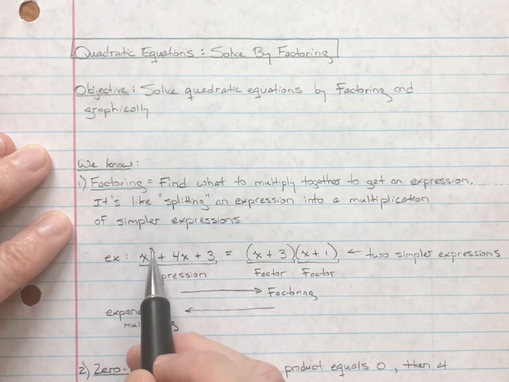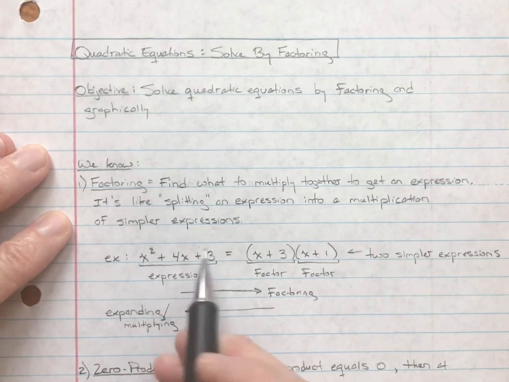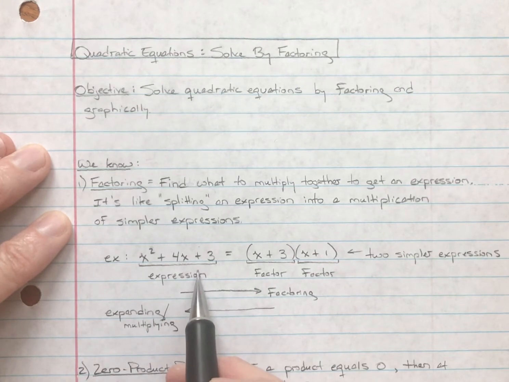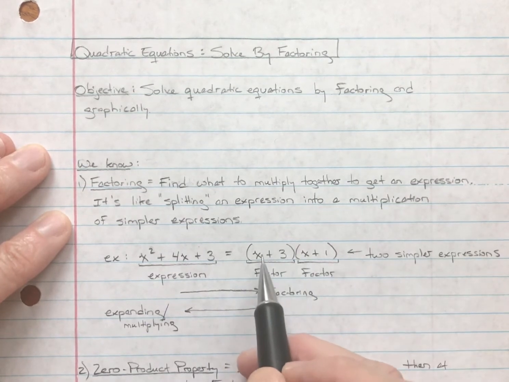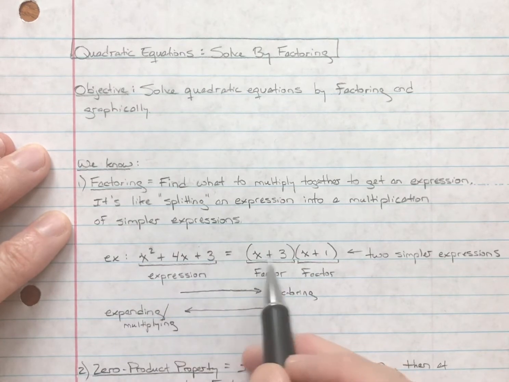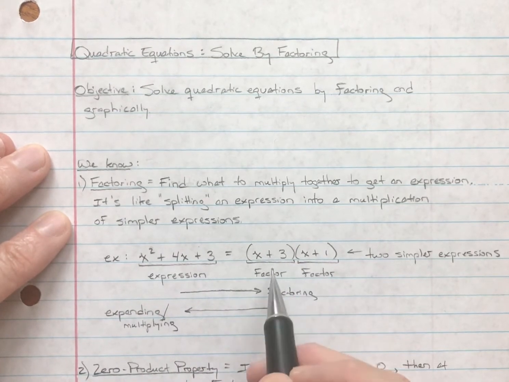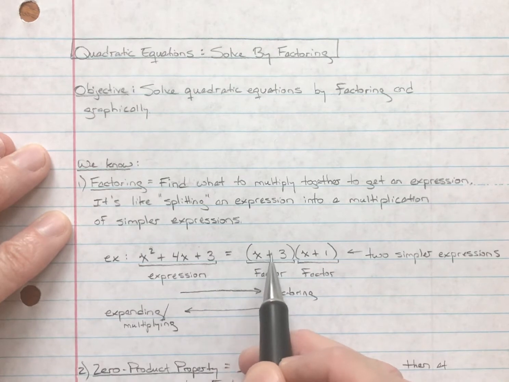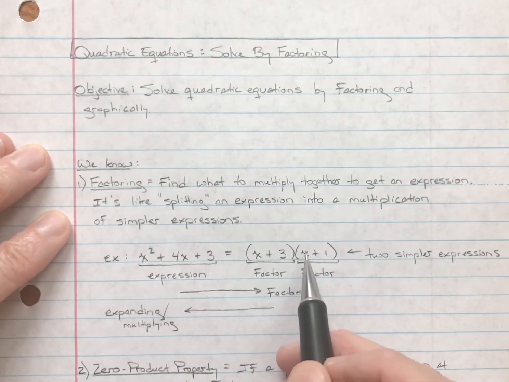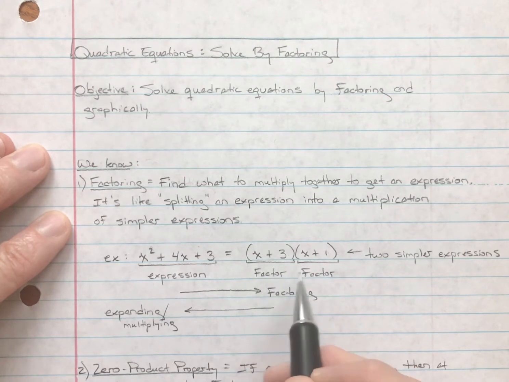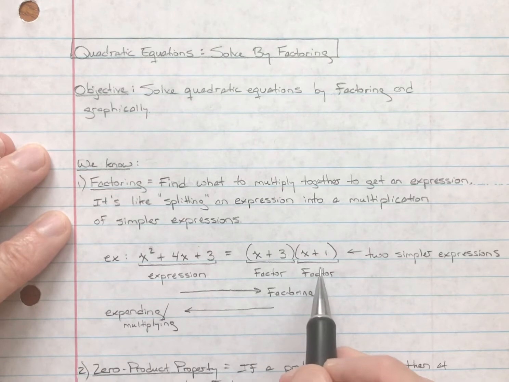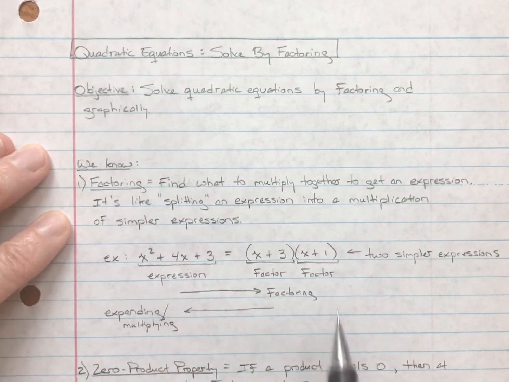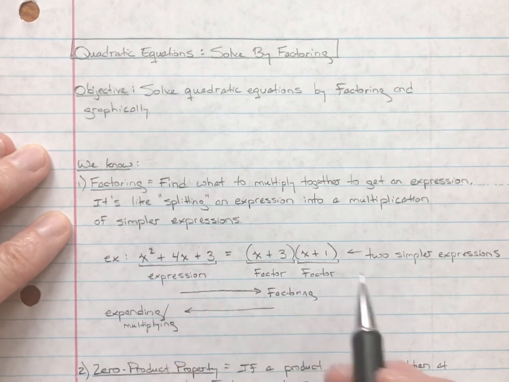The expression is x squared plus 4x plus 3. That's our expression. And if we want to factor it, we want to create a multiplication problem of two simpler expressions. Here we have the same expression as a multiplication of two simpler expressions: the quantity x plus 3 times the quantity x plus 1. And each of these is called a factor, because factors are what you multiply together to get a product. In this case, that product is this expression.